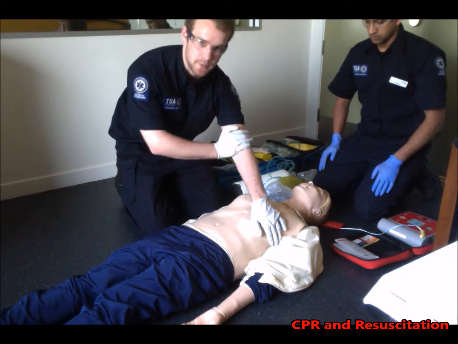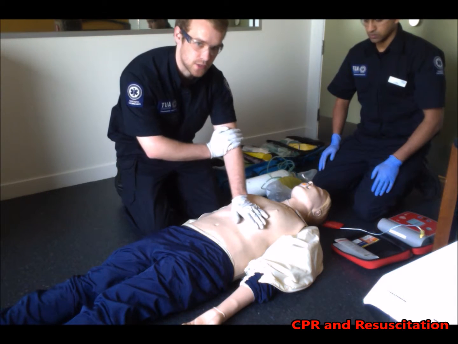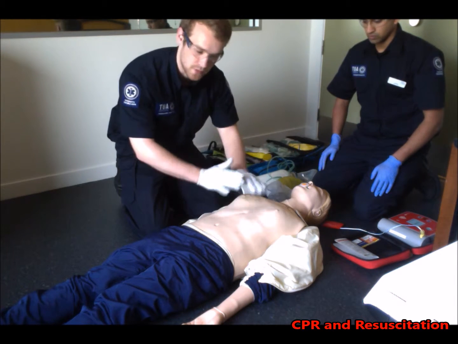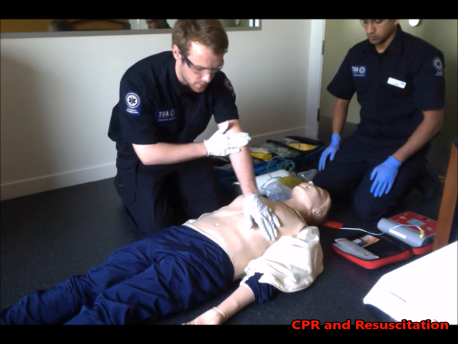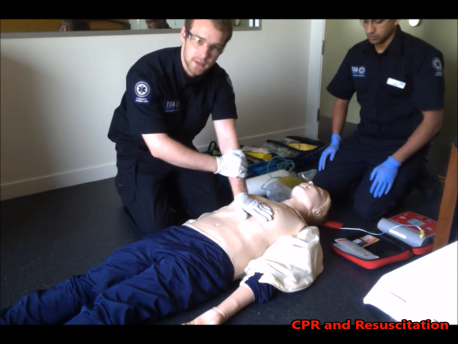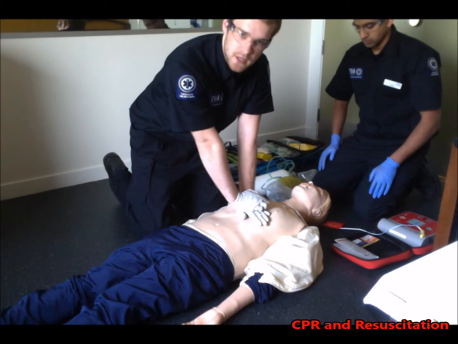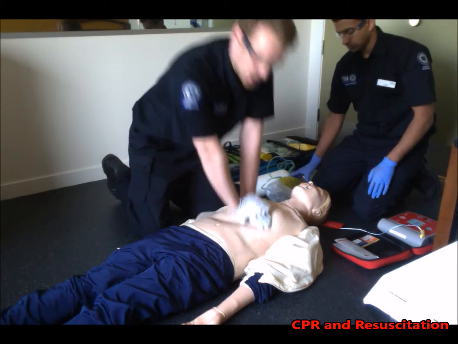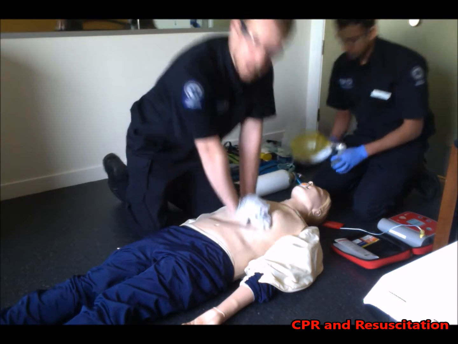So next I want to start CPR. I want to ensure that it's the correct rate, depth and hand position, and also there is some form of recoil. So I want to go down to about the bottom of the ribs and put my hand on top of the sternum and just going to start compressions. I need to do about 100 compressions per minute.